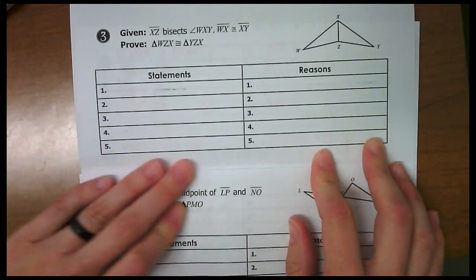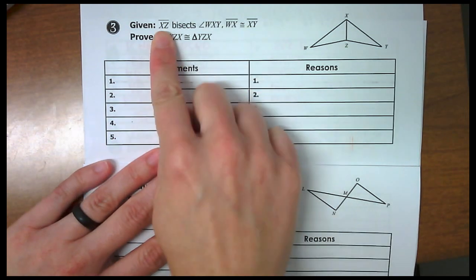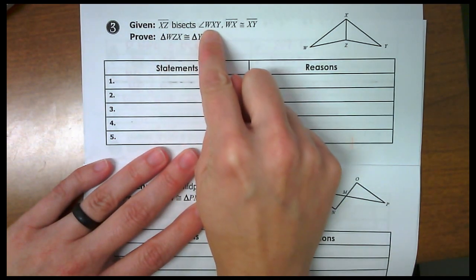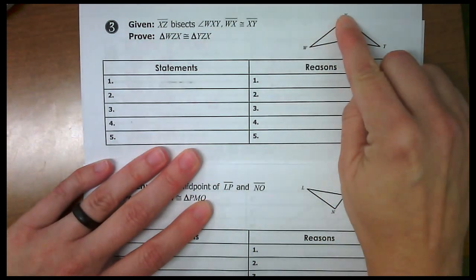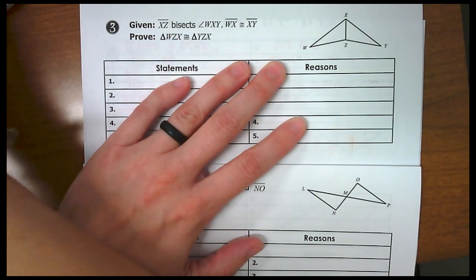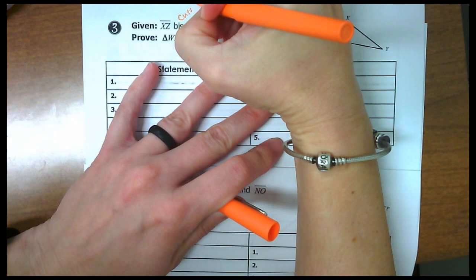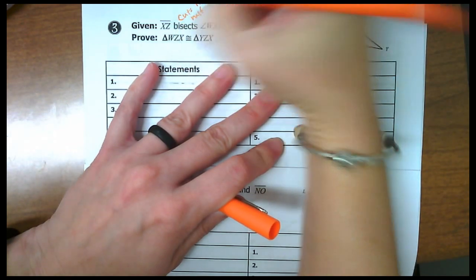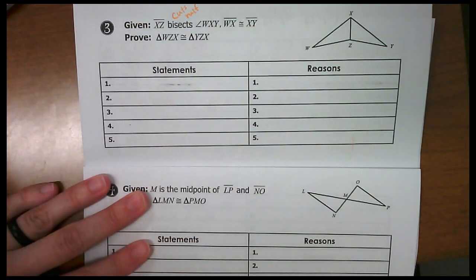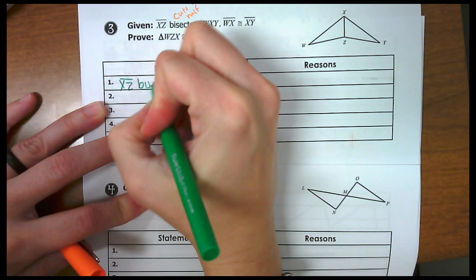Okay, moving on to our next type of shortcut. Same process, take what's given. It says XZ bisects angle WXY. So if an angle is bisected, this word bisect means cuts in half. Okay, bisect means cuts in half. So I'm going to put that as my first statement.